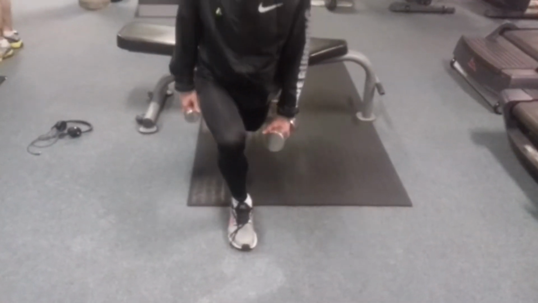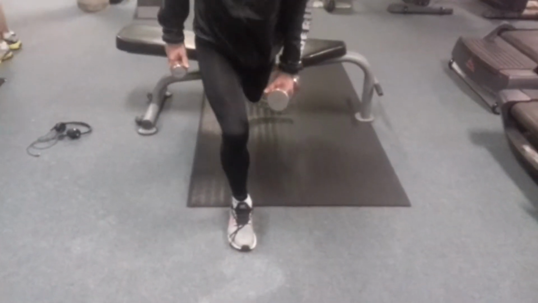Once he has addressed the pelvic tilt, he can add more load to the exercise with dumbbells in each hand, but keeping a higher weight on the trail leg side to increase the frontal plane overload on the lead leg.